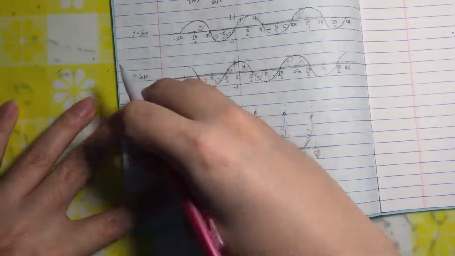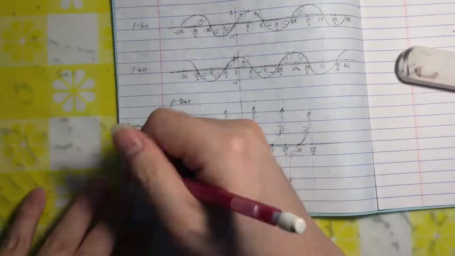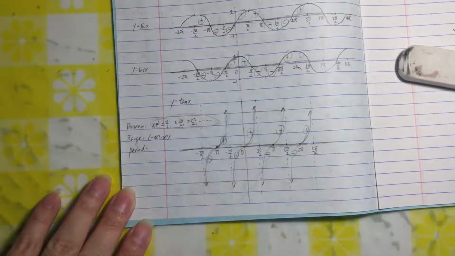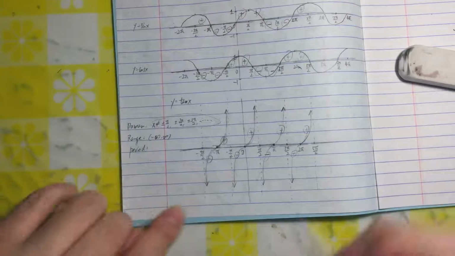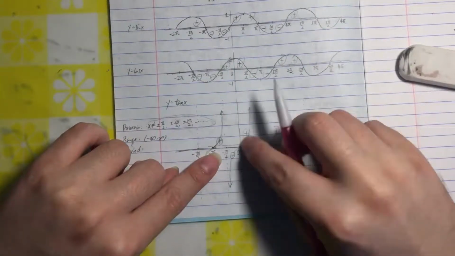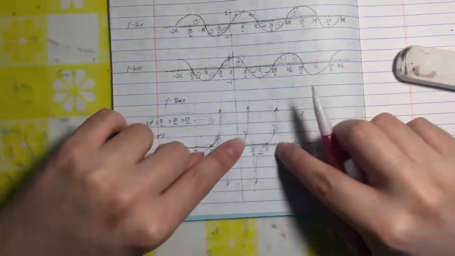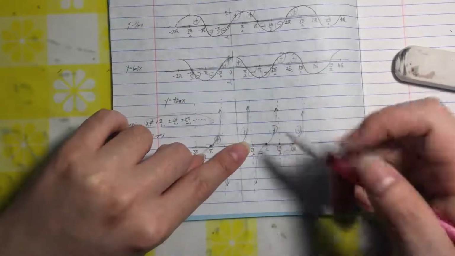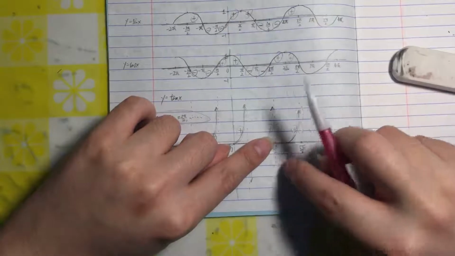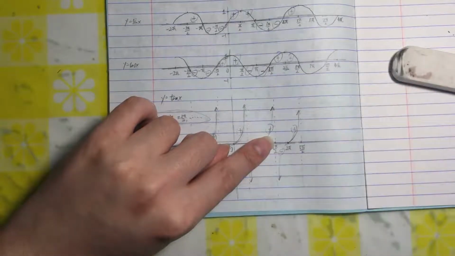The period of tangent function is pi. So from negative pi over 2 to pi over 2, that's one period. From pi over 2 to 3 pi over 2, that's another period. From 3 pi over 2 to 5 pi over 2, that's another period. So each period is pi.